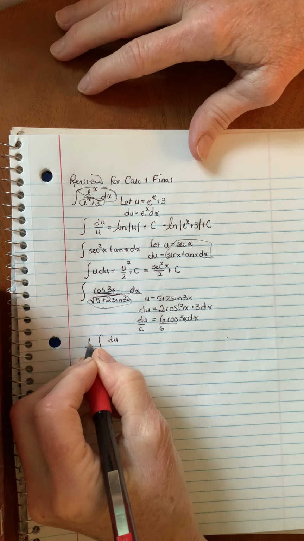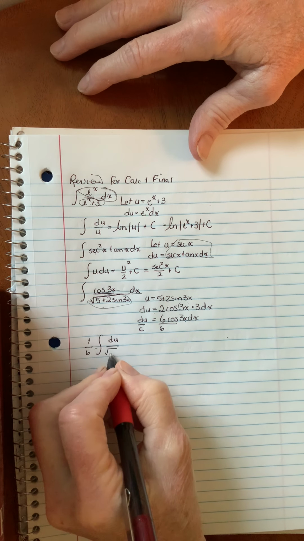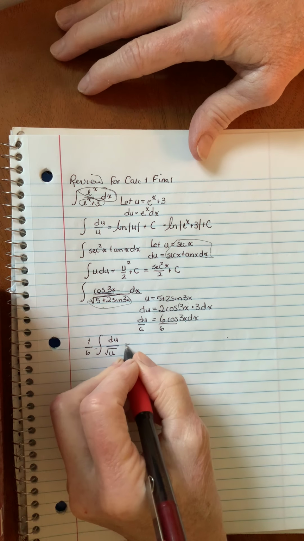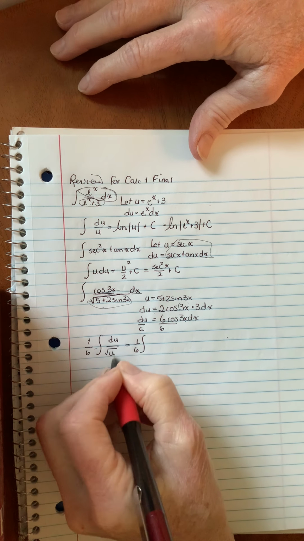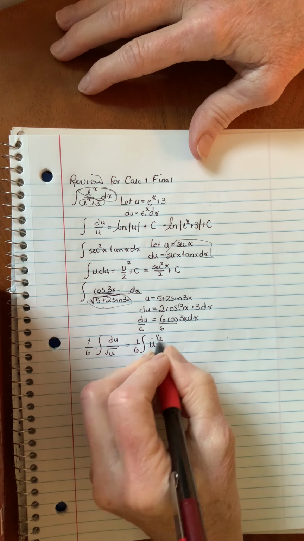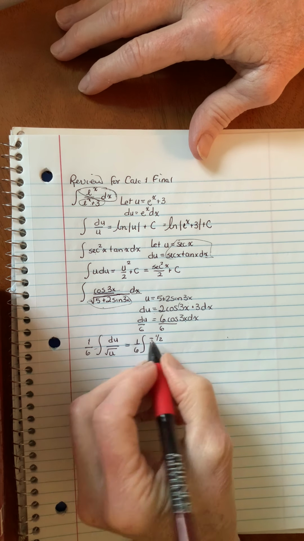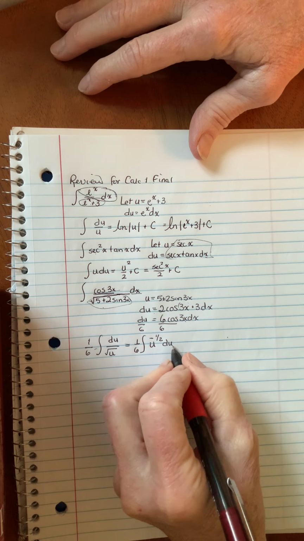I'll put that there. And then we've got over the square root of u, which we can't really do officially, so we've got to turn this into powers. This is u to the minus 1/2, minus because it was in the denominator, 1/2 because of the radical, and then du.